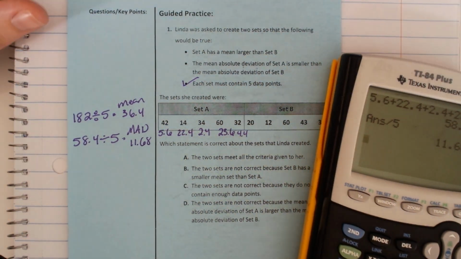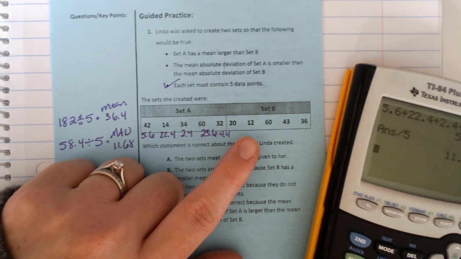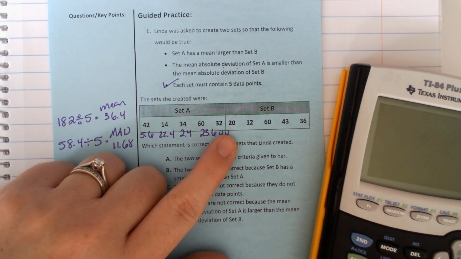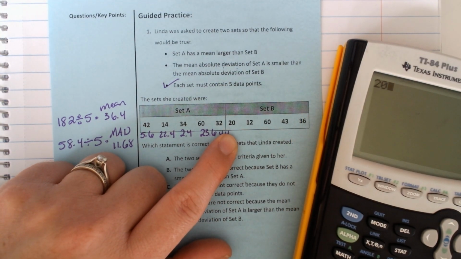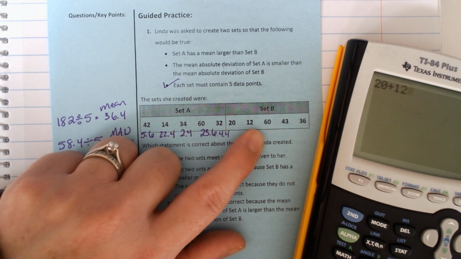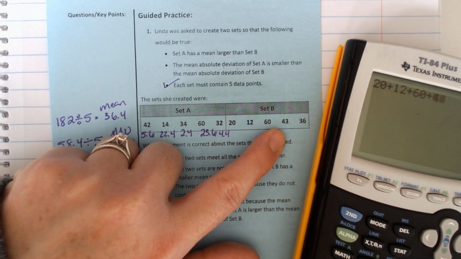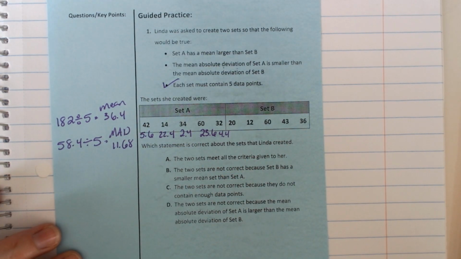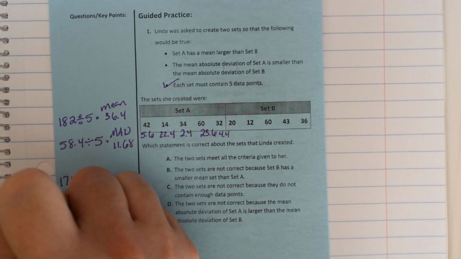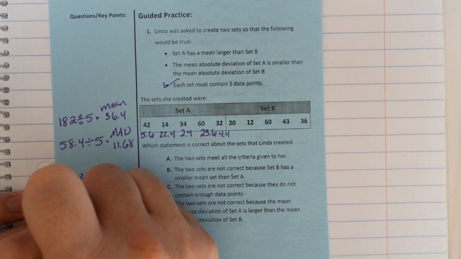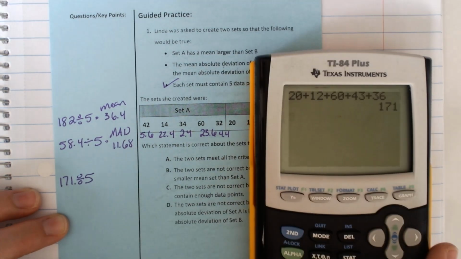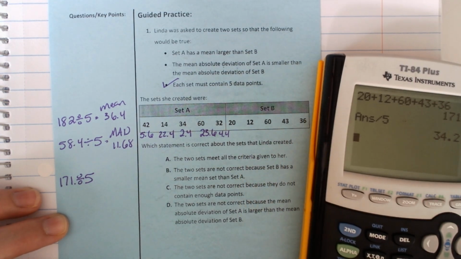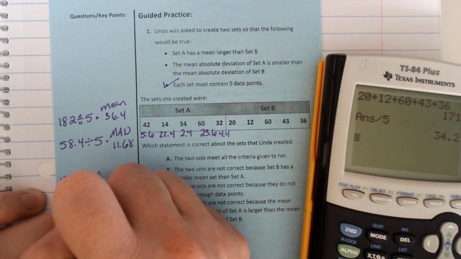Okay. Now we need to find the mean and mean absolute deviation of this set. We're going to do this one more time, and then we're done. So I have 20 plus 12 plus 60 plus 43 plus 36. That gives me a total of 171. I'm going to divide that by the 5 data points that I have. Divide by 5. And that gives me 34.2.